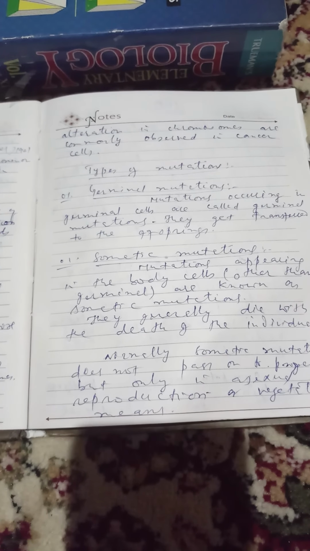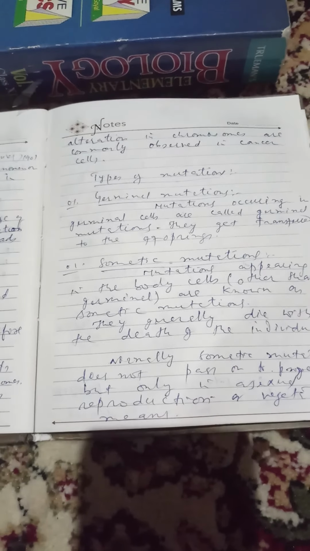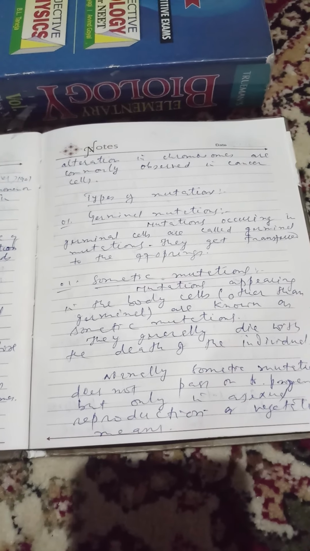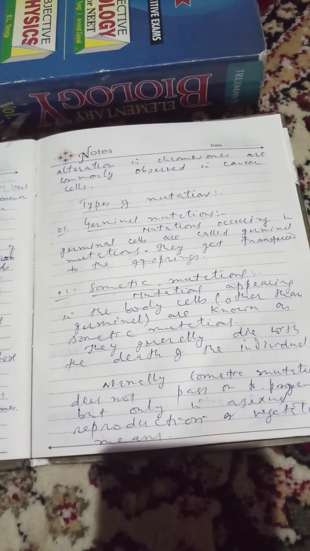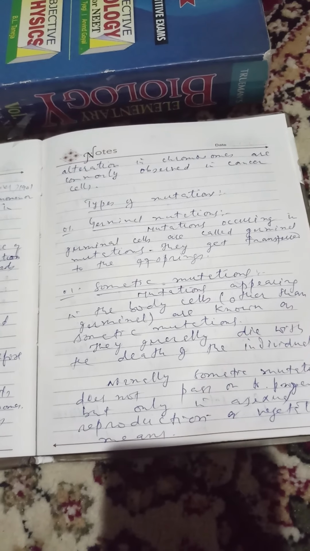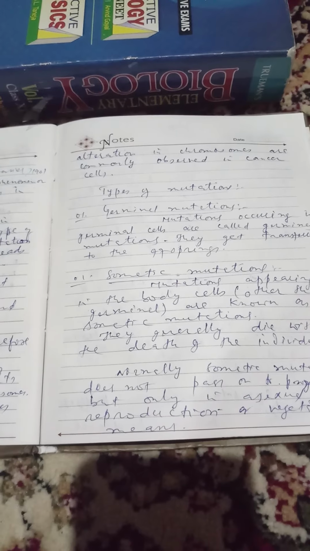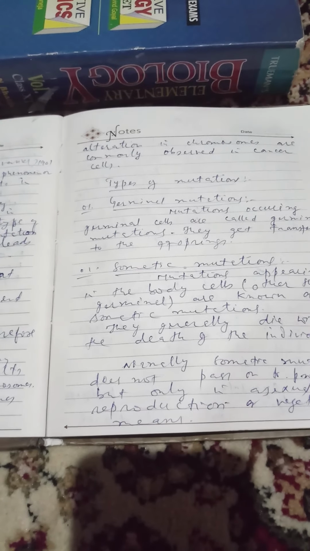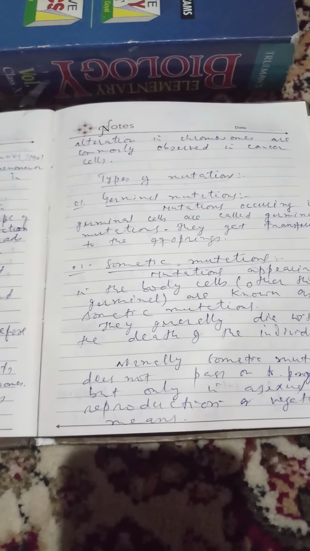The question may be asked: what is germinal mutation, what is somatic mutation, or simply what is mutation and how does it occur. As genes are present in chromosomes, if any alteration in chromosomes occurs, this alteration is mostly seen, may God save us from this disease, in cancer cells.